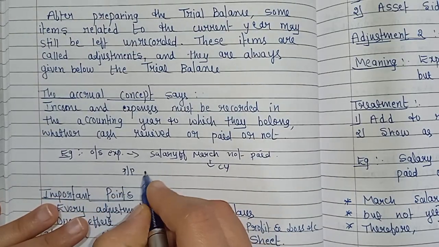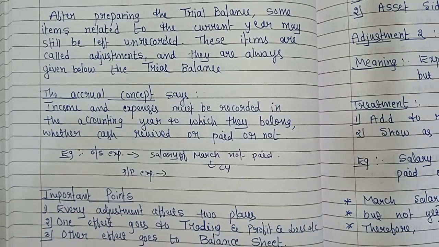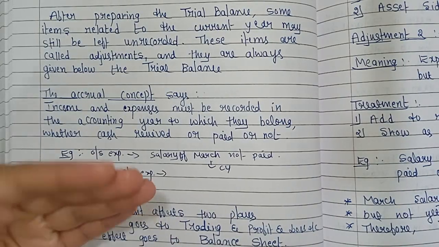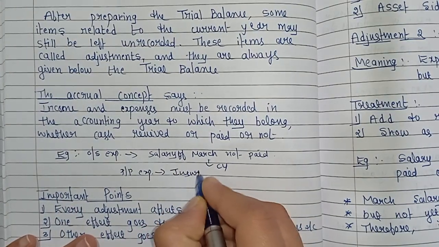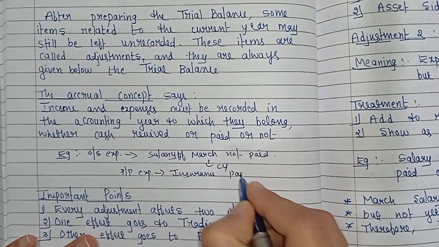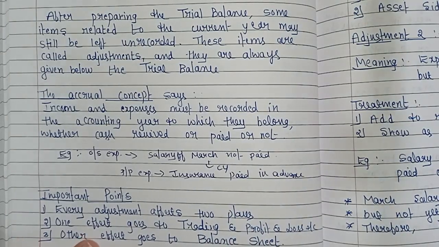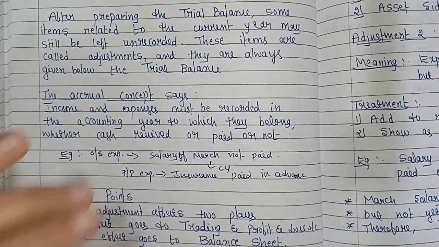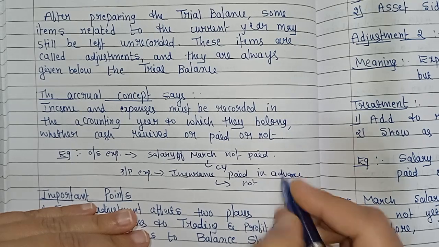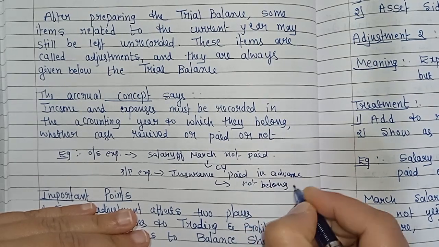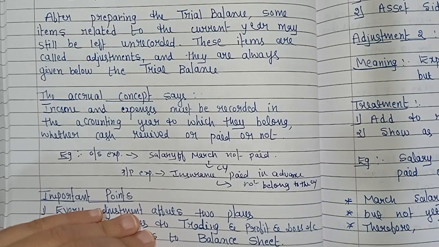For example, prepaid expenses. Prepaid expenses means the cash is paid or received for another year. For example, insurance paid in advance. Means this expense does not belong to the current year. It means what?